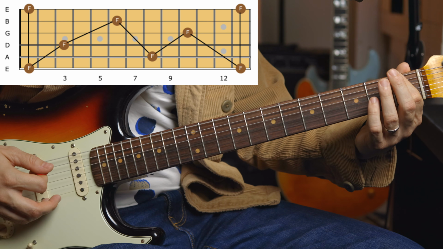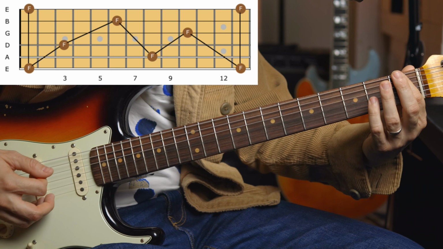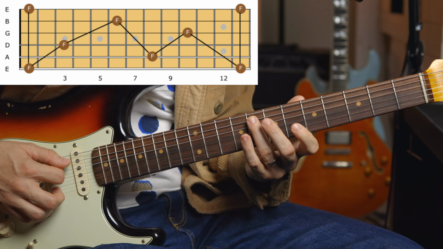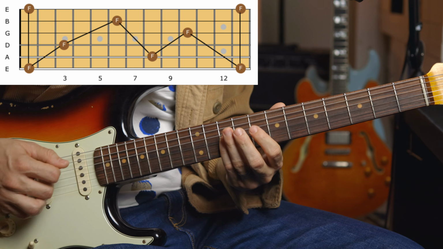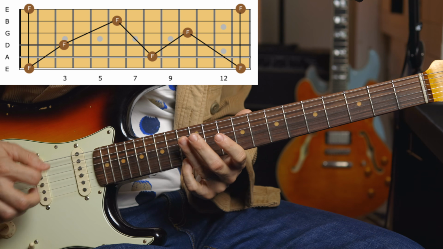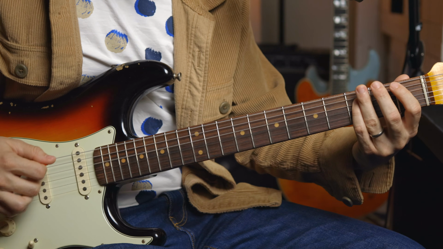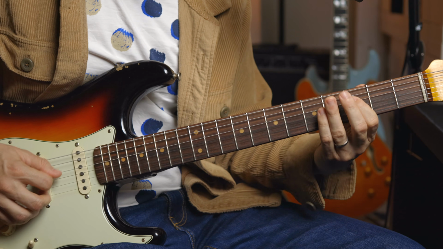Okay, so again, I'm starting with the note F, and what we're going to do is we're going to play F here, then F here, then F here, then F here. Okay, and you can see that chart, and again, you can go download that chart, so after this video, you have that printed out in front of you, right? So all that is what's called the octave, right?